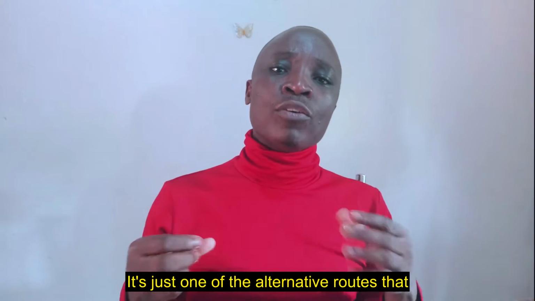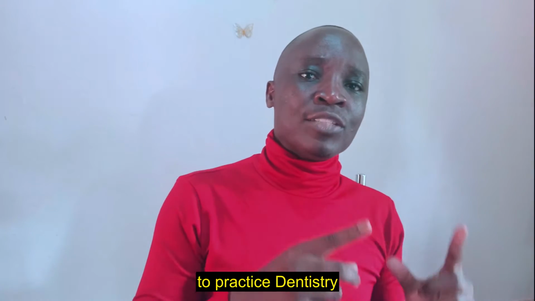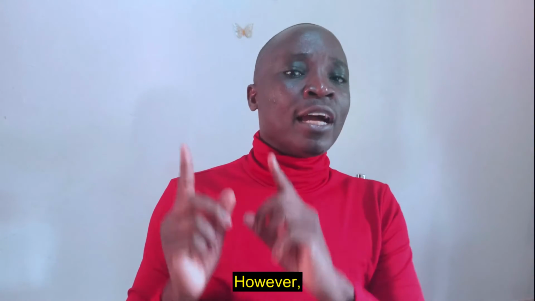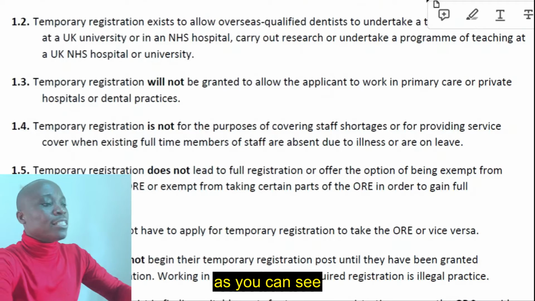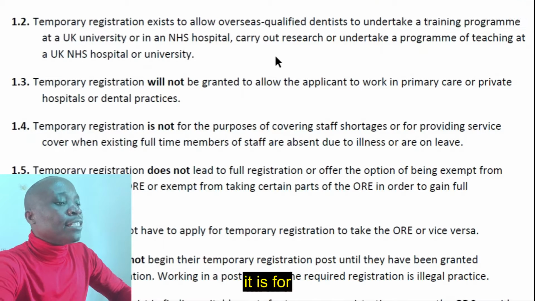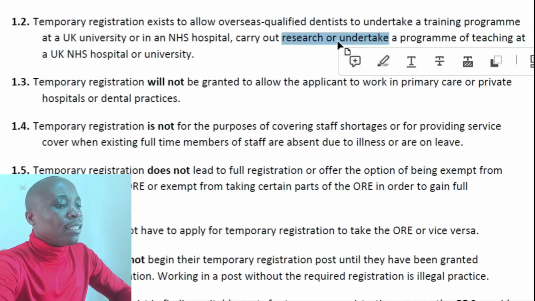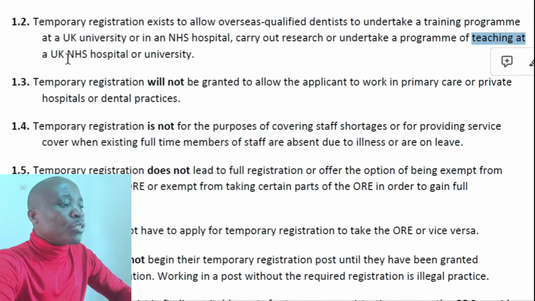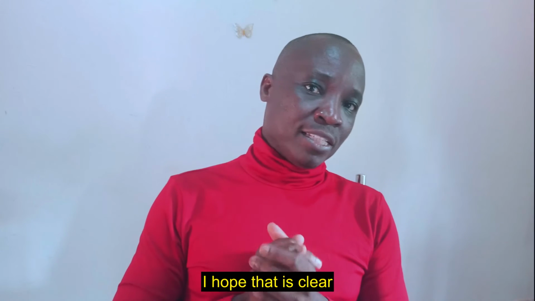It is just one of the alternative routes that an overseas dentist can take to practice dentistry in the UK. However, it has limitations. As you can see, it is for training and then research, and then it should be at a teaching UK hospital or an NHS hospital or university. So those are the limitations. I hope that is clear.